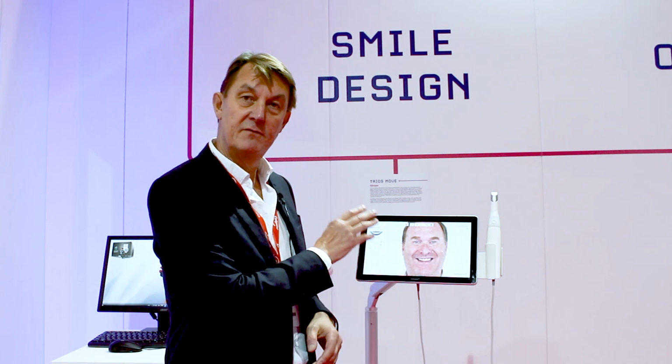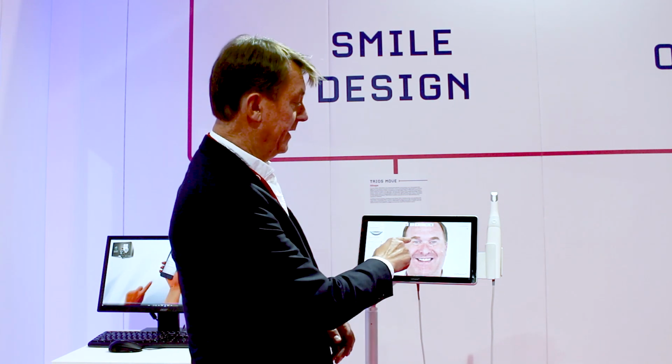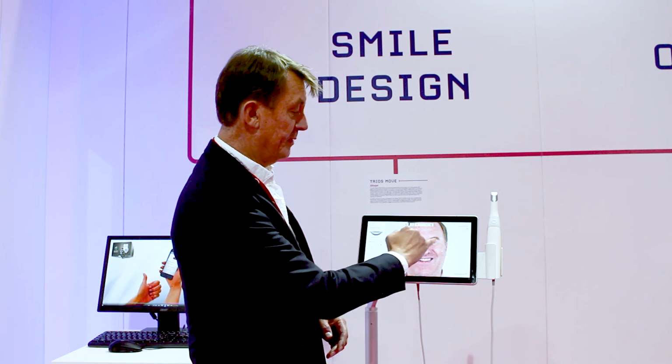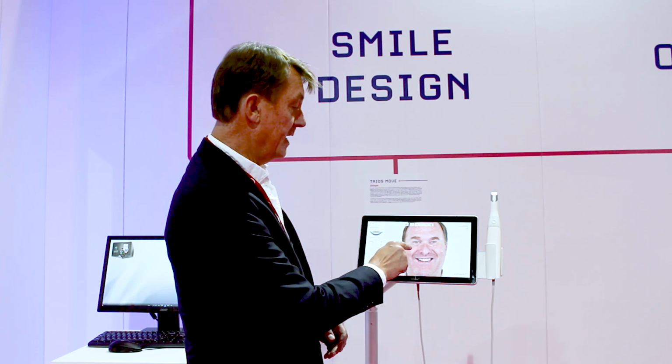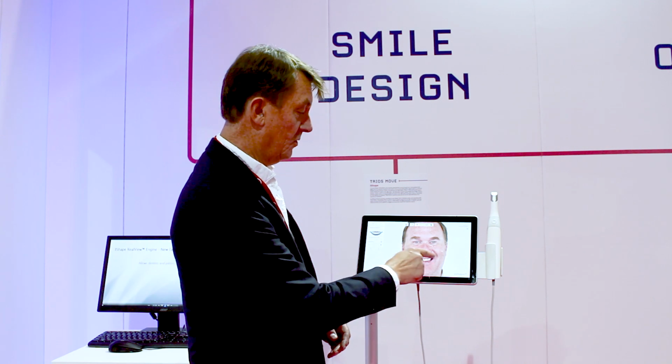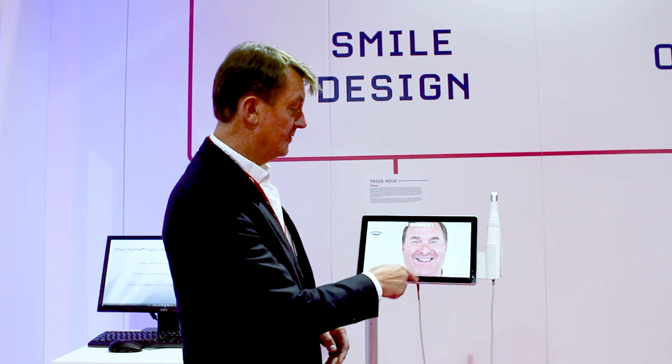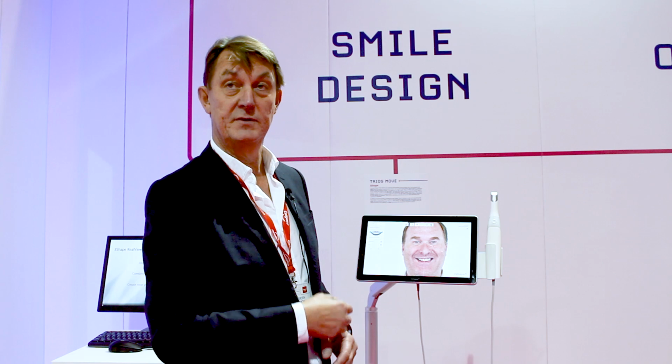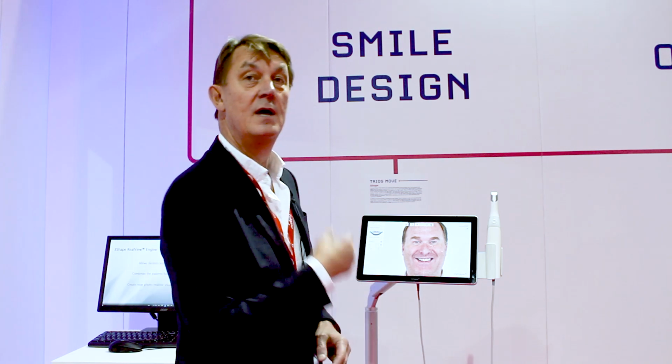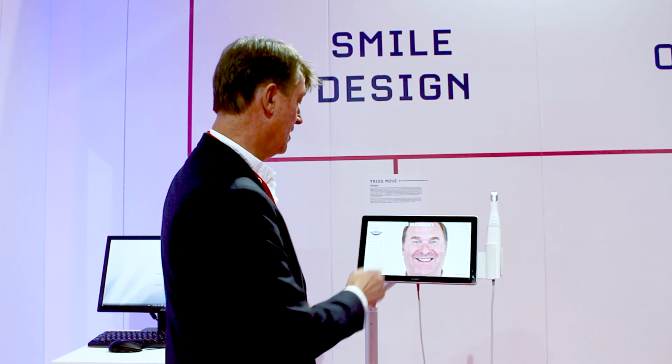So we now have the photograph of the patient. We fill in the interpupillar marks on the eye, the corners of the nose, the corners of the mouth. So this gives us our center line, which will help us with the golden proportions for the setup of the actual smile design.